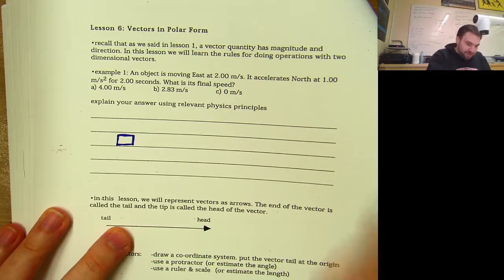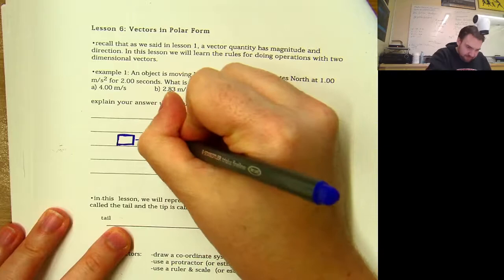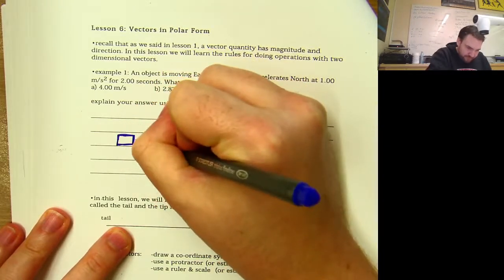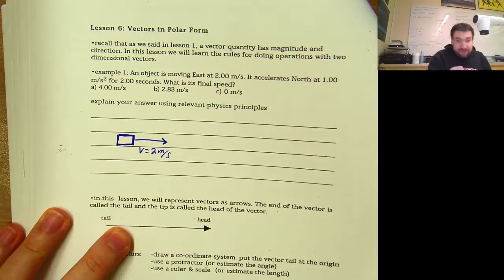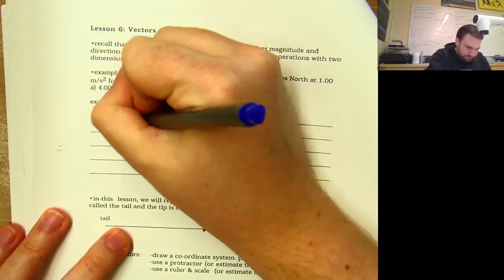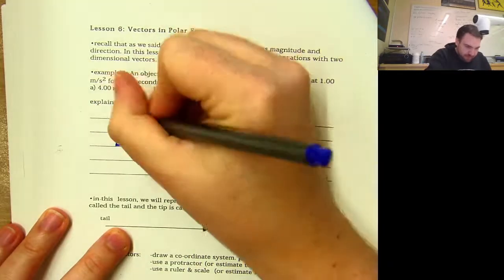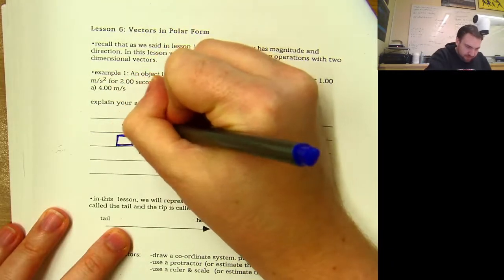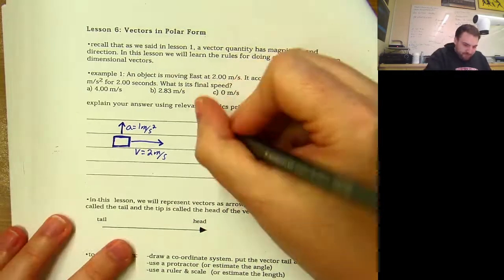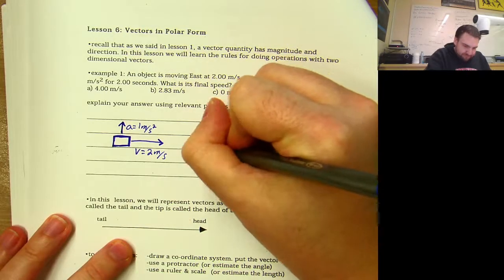It's moving east at 2 meters per second. So I've got v equals 2 meters per second. It's given a northward acceleration, a equals 1 meter per second squared.